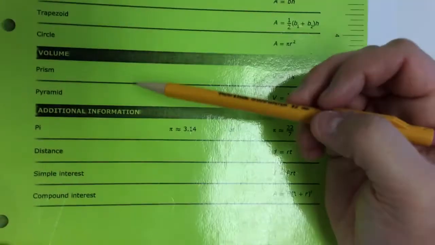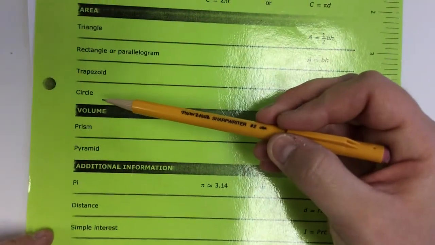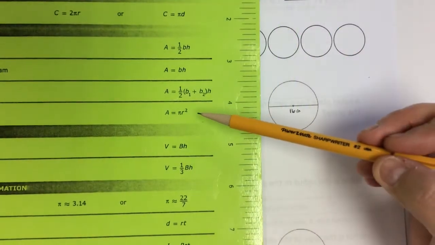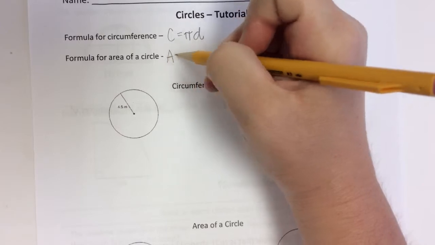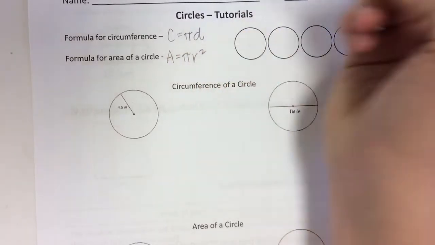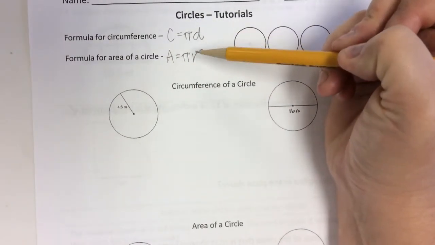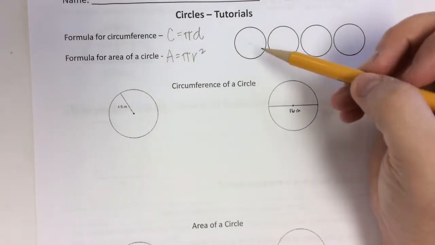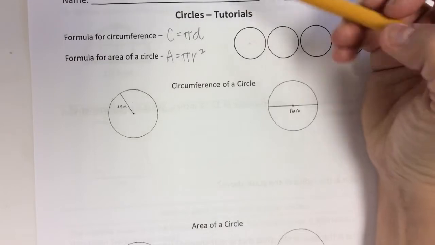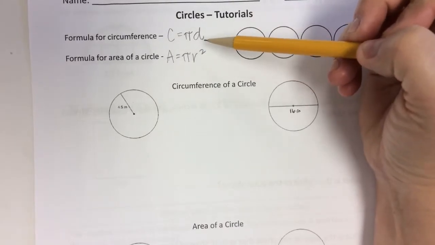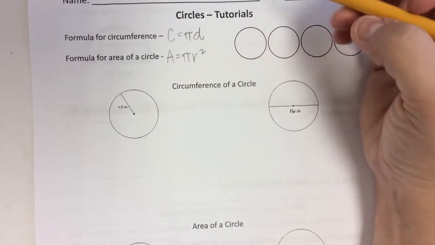And for area of a circle, it has its own formula down here underneath area, and it is A equals pi r squared. And so this R and this D, these are vocabulary words. They're parts of a circle, so let's make sure we know the parts of a circle before we move on, because we're going to be referencing the R, which is your radius, and D, which is your diameter.